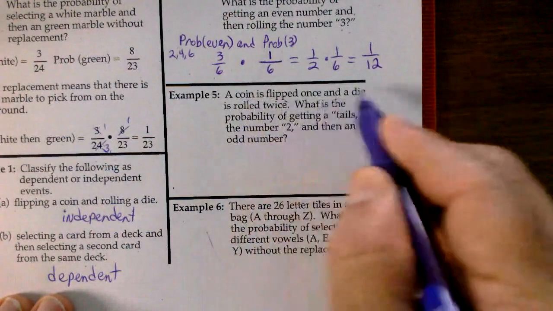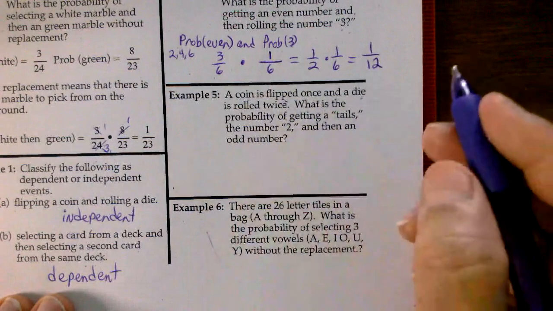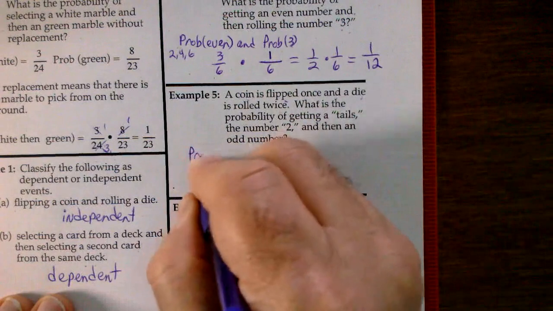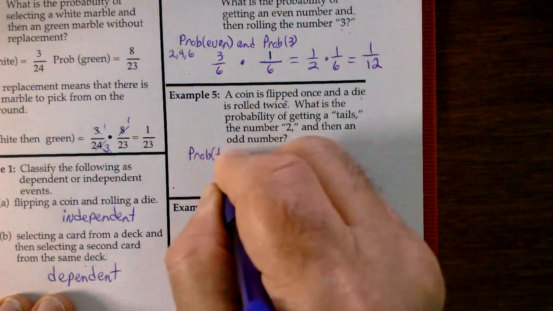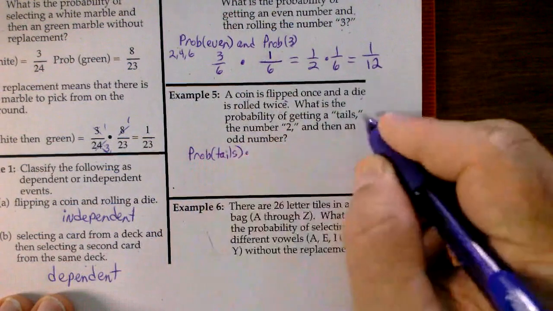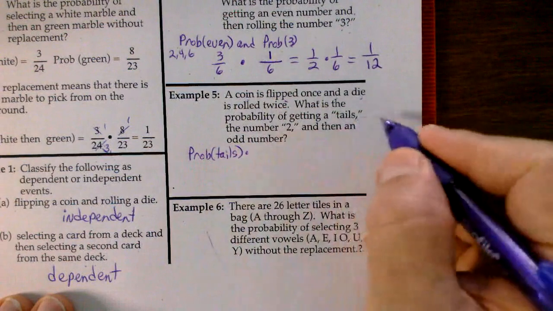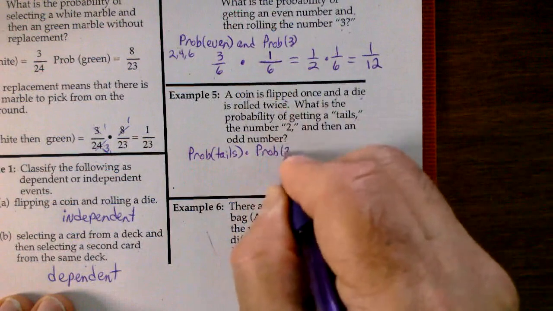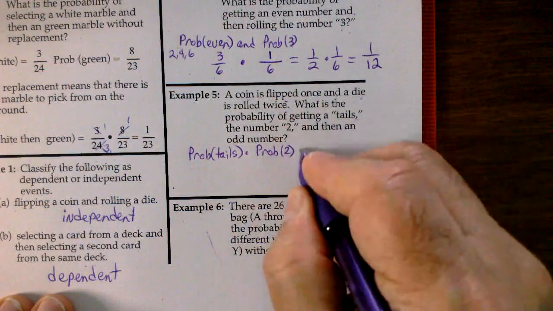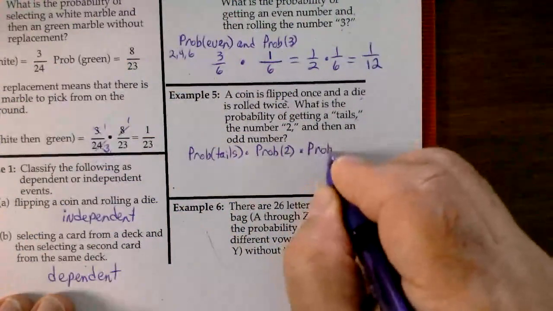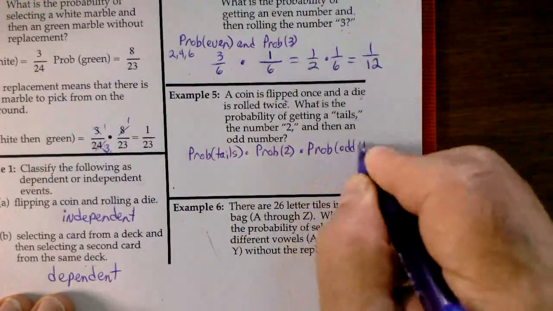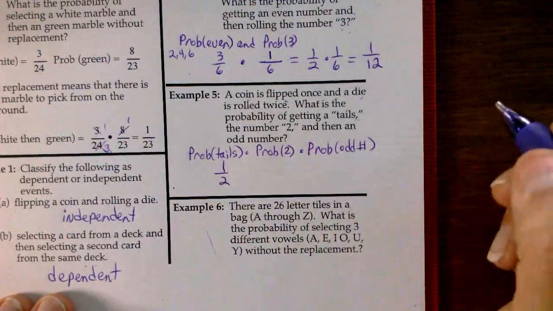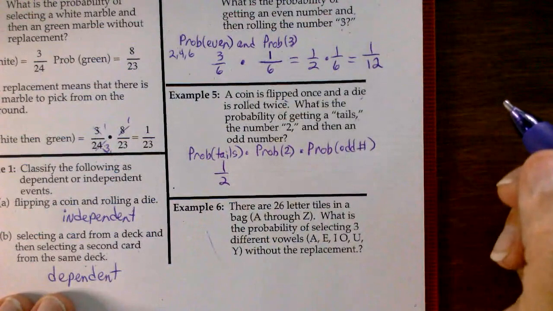All right. A coin is flipped once and a die is rolled twice. Coin once, die twice. What is the probability of getting a tails? I'm going to write prob of a tails. The number 2, well, I want to get prob of the 2. And then an odd number, prob of an odd number. Now, tails would be 1 out of 2 because we either have heads or we have tails.